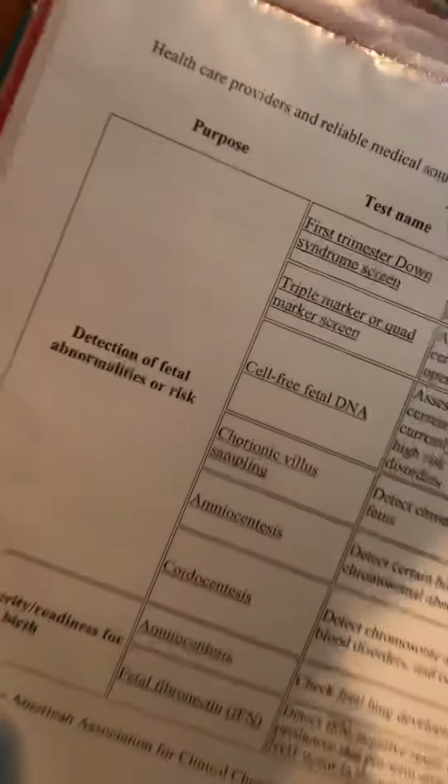And then I have, this is all the same. No, I think this is a different resource. Oh yeah, this is the March of Dimes resource about the testing that could be done. And moving on to the next tab.